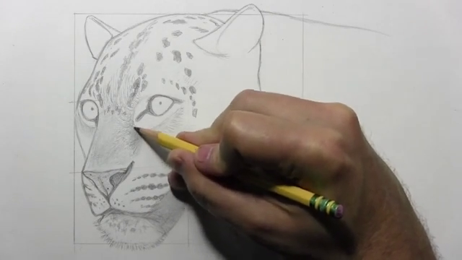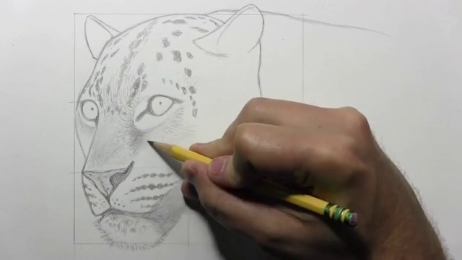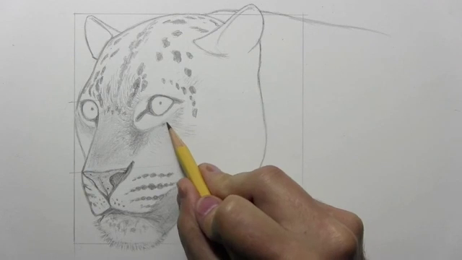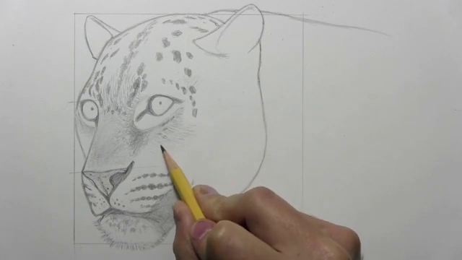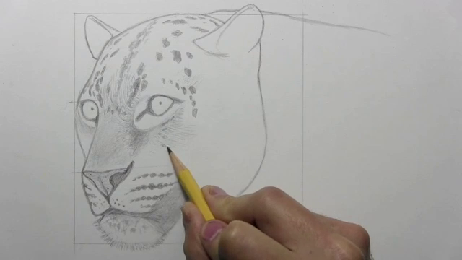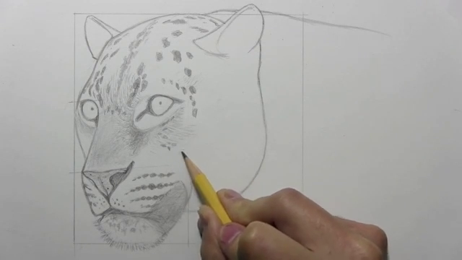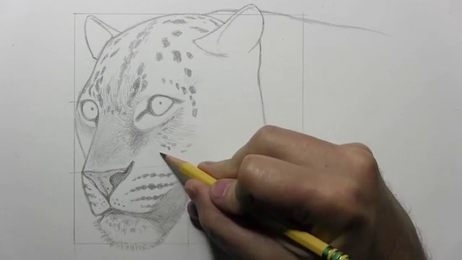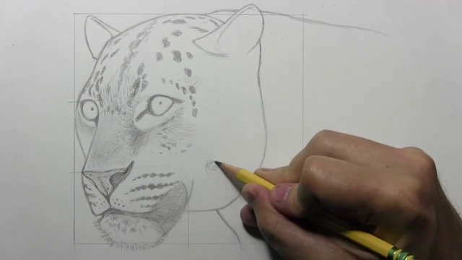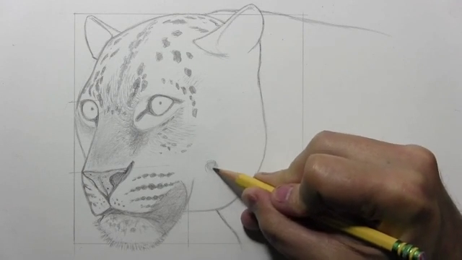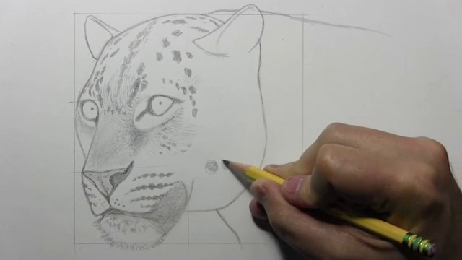I hope I'm using the right word, snout. Is it a snout? I never know the words for anything. Across here, I noticed smaller spots, and nearer to the eyes, the spots seem to be smaller, almost sort of pellet-shaped. And then as you get further and further away, they seem to grow in size, and you get larger spots over here.